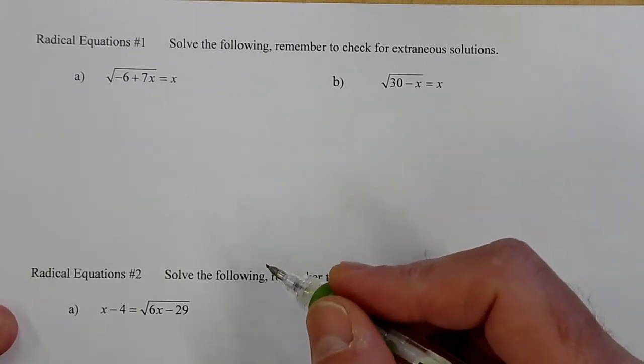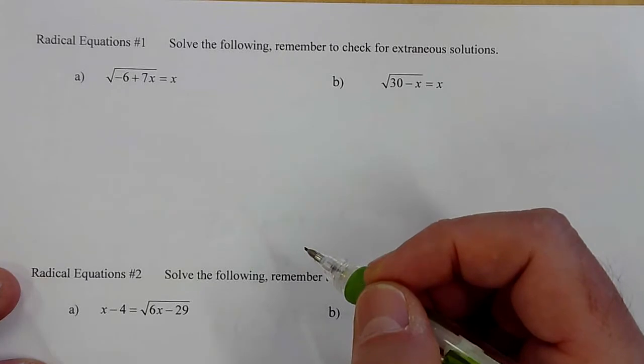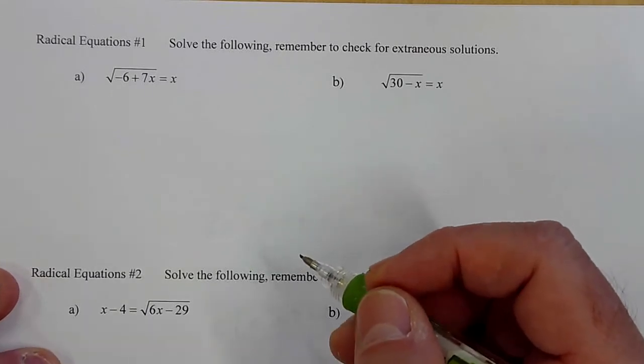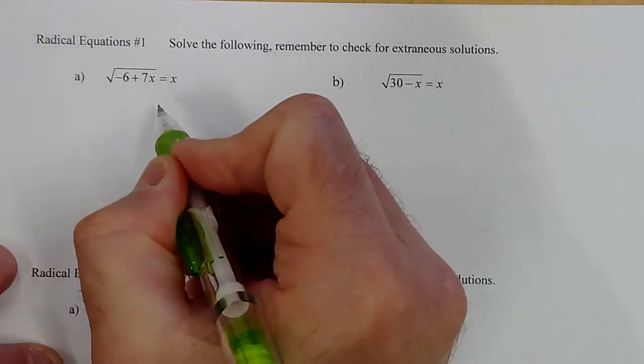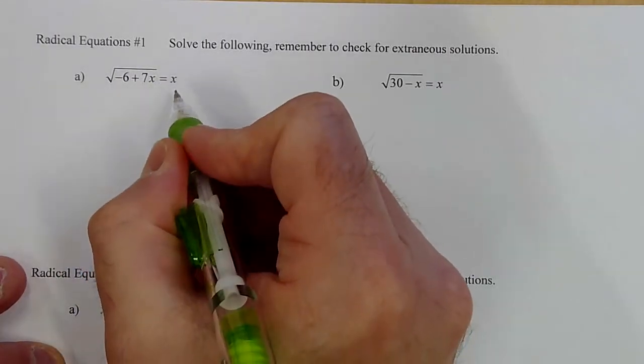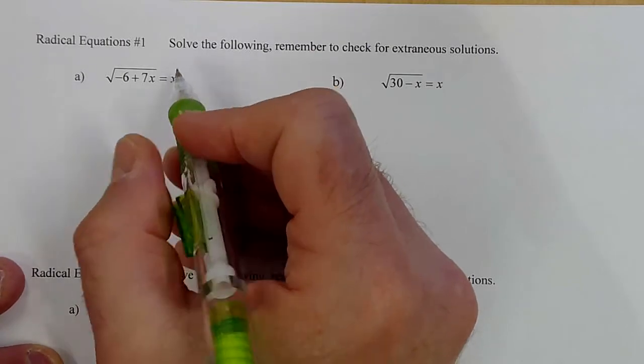All right, the radical equations on the day 28 ditto work like this. It is going to increase in level of difficulty, so pay attention. These first ones here, you've got a radical symbol, a square root symbol, all by itself. So the other side here is just a single term. We are ready to square both sides.